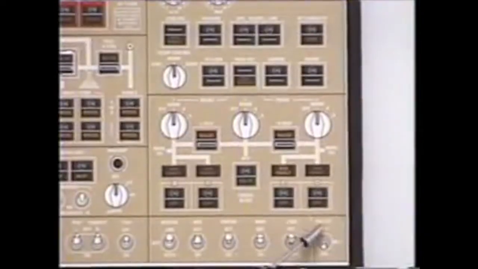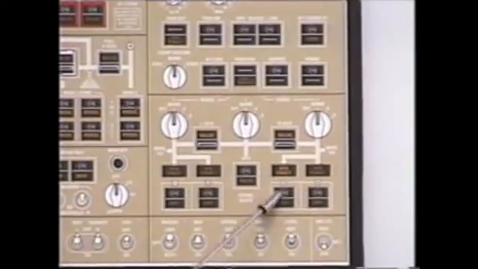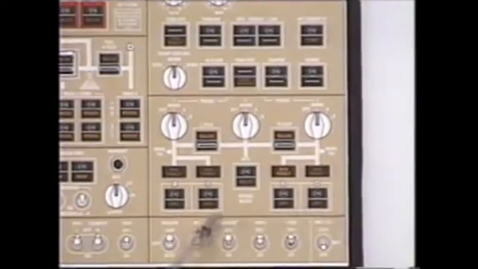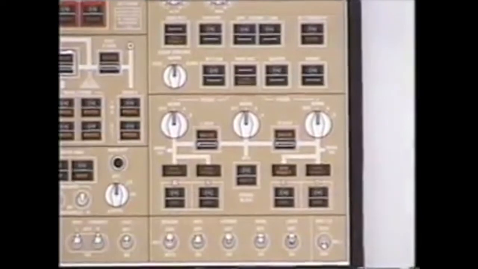Lower right-hand corner of the overhead panel is our pneumatic control panel. Engine bleed air switches are electrically controlled but pneumatically operated. So when the captain reaches up and turns these bleed air switches on, they're still going to stay off because it's going to take air off of the engine to physically open the valve.